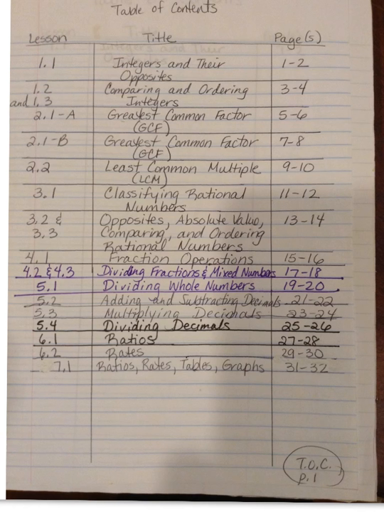Hi, sixth graders. Okay, let's open our math notebooks and go to the table of contents. And at the bottom, we should be on lesson 7.1.